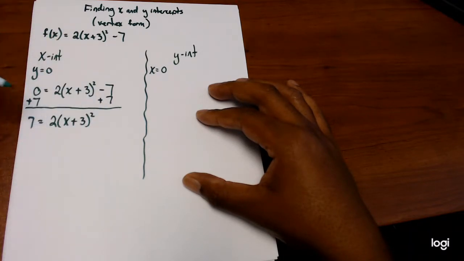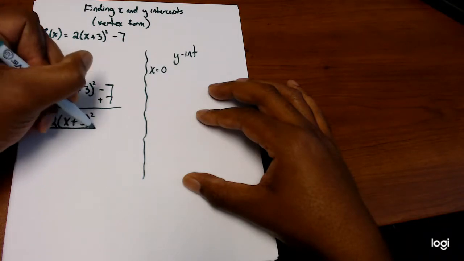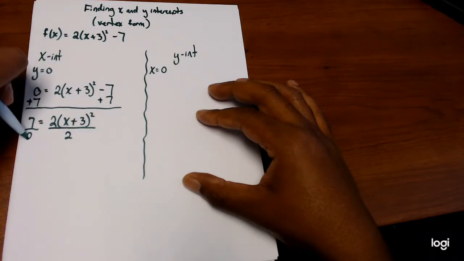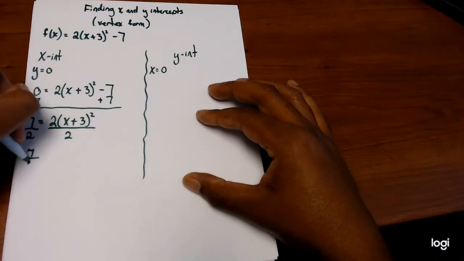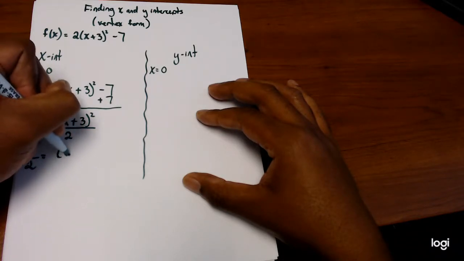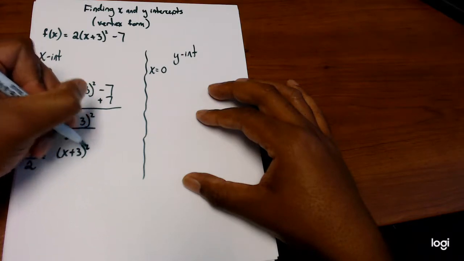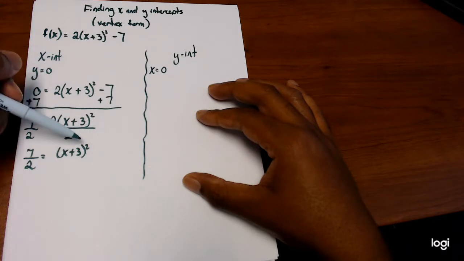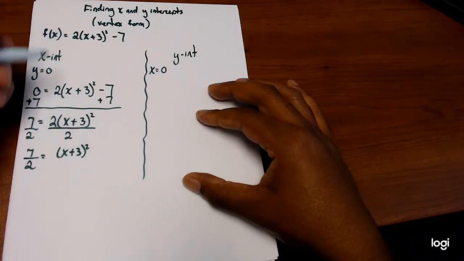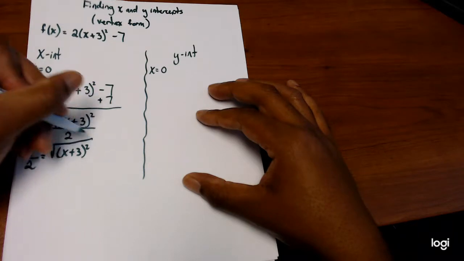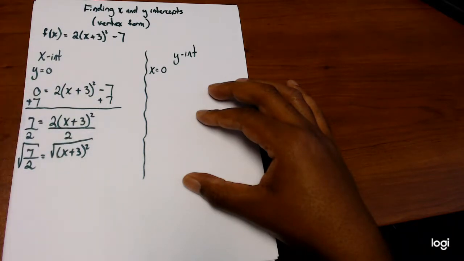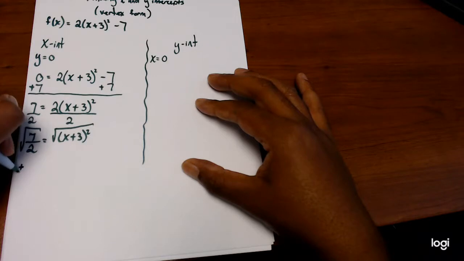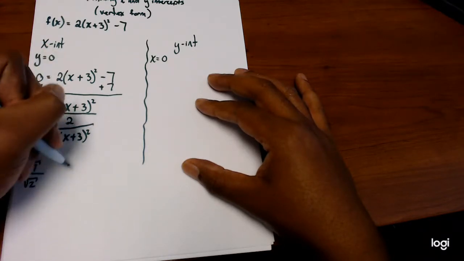And then I need to undo the multiplication, and I do that by dividing. So we end up with 7 over 2 is equal to x plus 3 quantity squared. Okay, now I need to undo this exponent here, right? And since the exponent is 2, I can undo that by taking the square root of both sides. Okay, so that gets me plus or minus the square root of 7 over the square root of 2.